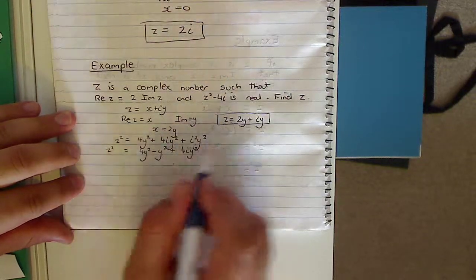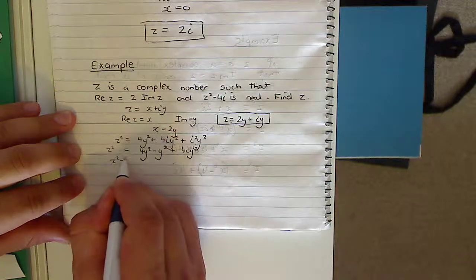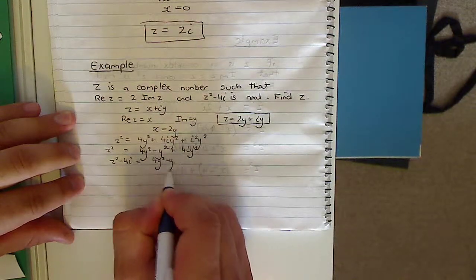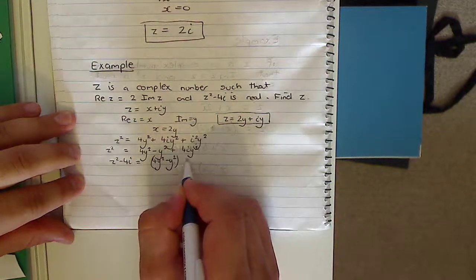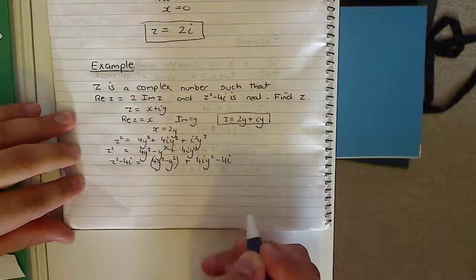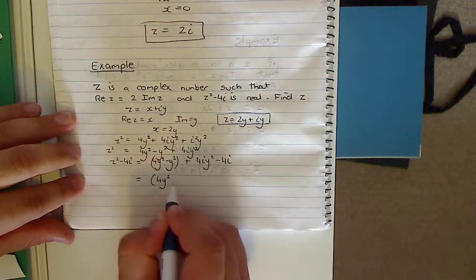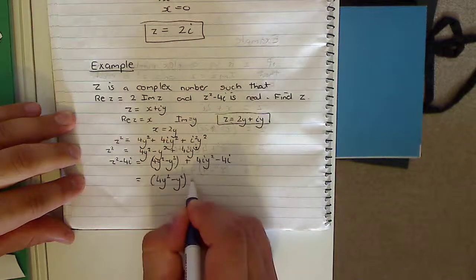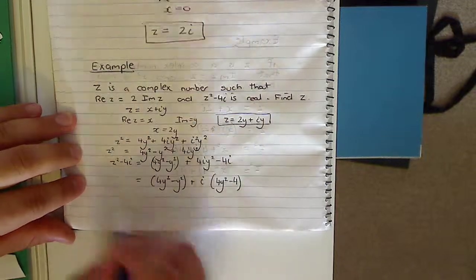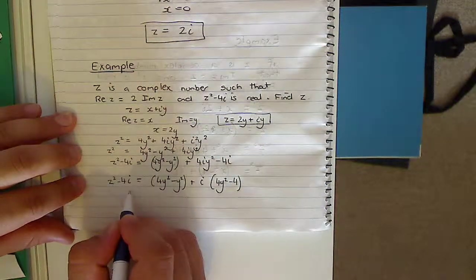Now, if we subtract 4i from both sides, we're going to get this. So we subtract 4i from this side, and we subtract 4 from the imaginary part, so 4iy squared minus 4i. We end up getting 4y squared minus y squared plus i times 4y squared minus 4. So that's the complex number z squared minus 4i.